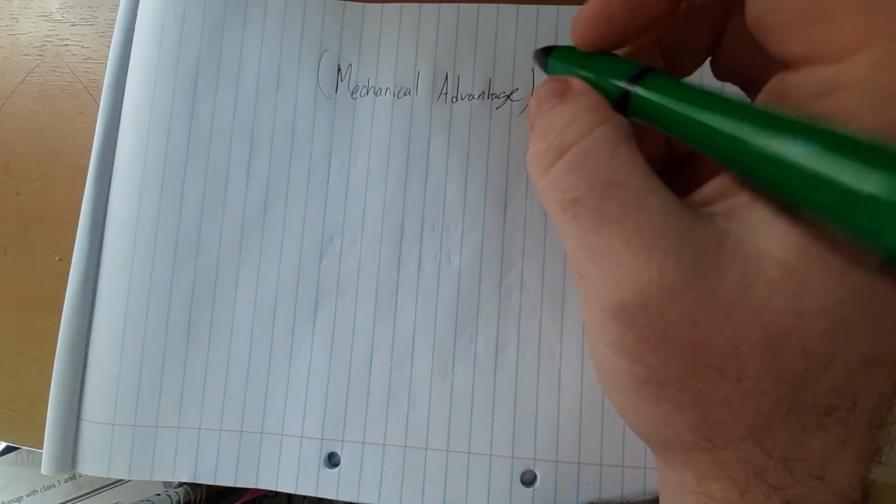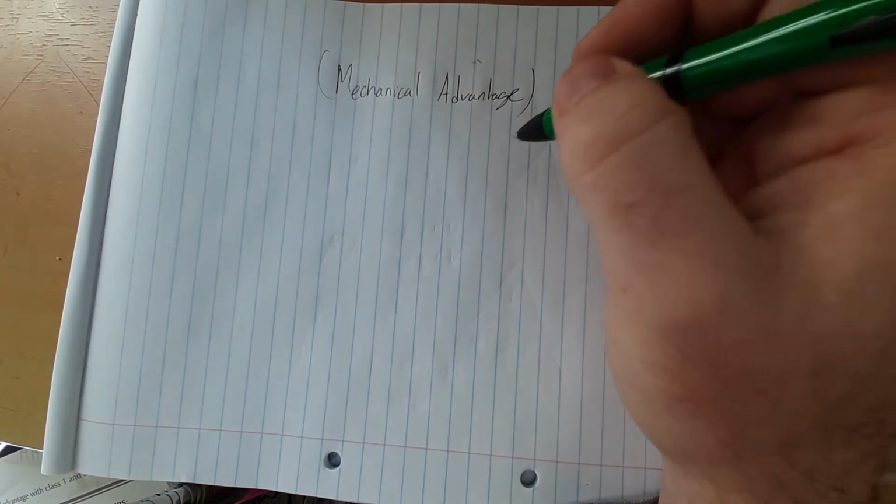Right, grade 8. So today we're going to be looking at mechanical advantage, and namely how to calculate mechanical advantage through levers. All right, this same formula that I give you today will apply to lever systems, gear systems, pulley systems, etc. So it is quite useful to remember the formulas that I'm going to be teaching you today.